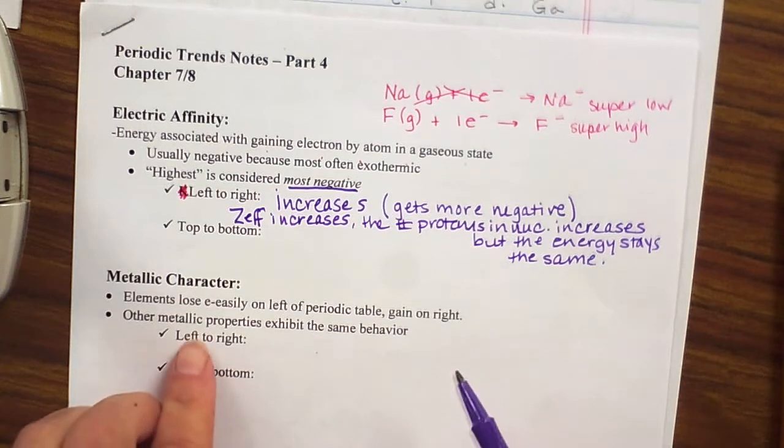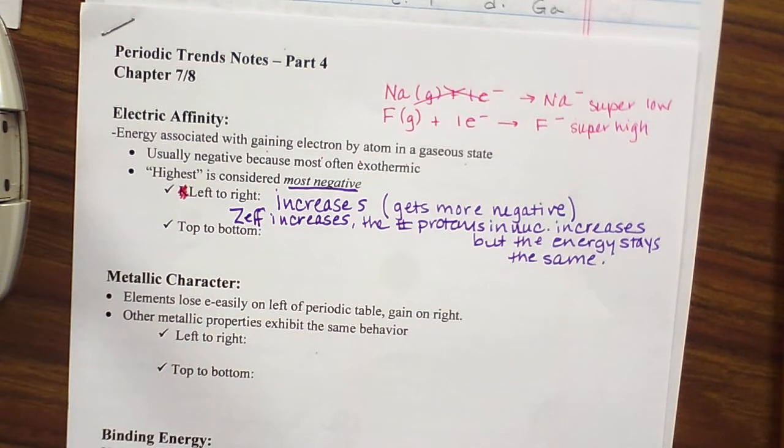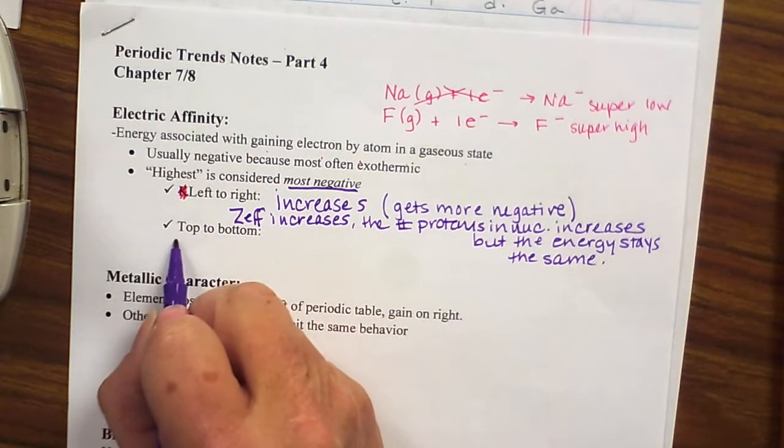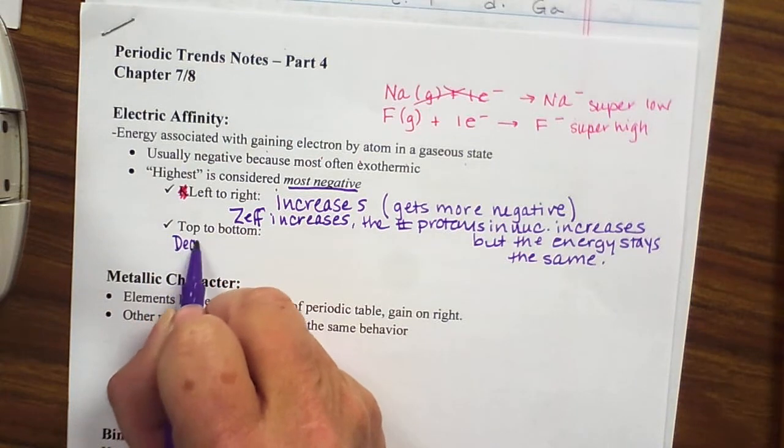All right. Top to bottom, those atoms are getting larger. Those valence electrons are getting farther away. So what's happening to the electron affinity? Is it increasing or decreasing? It's decreasing. It's decreasing because the draw to those energy levels is decreasing. Top to bottom, decreasing.